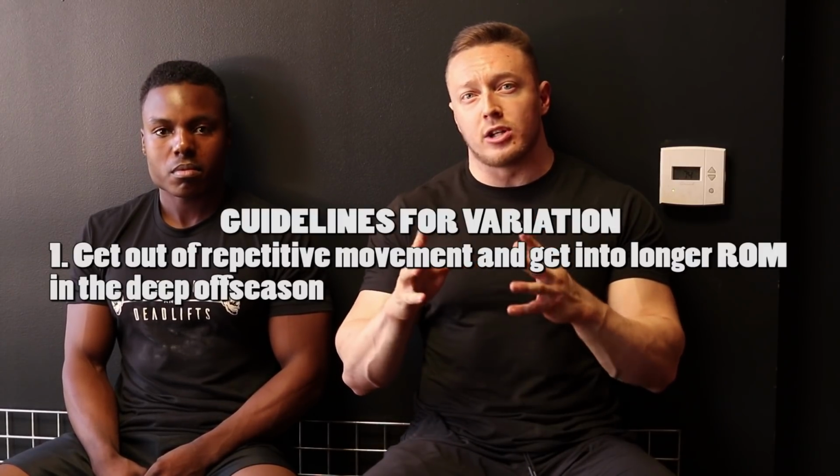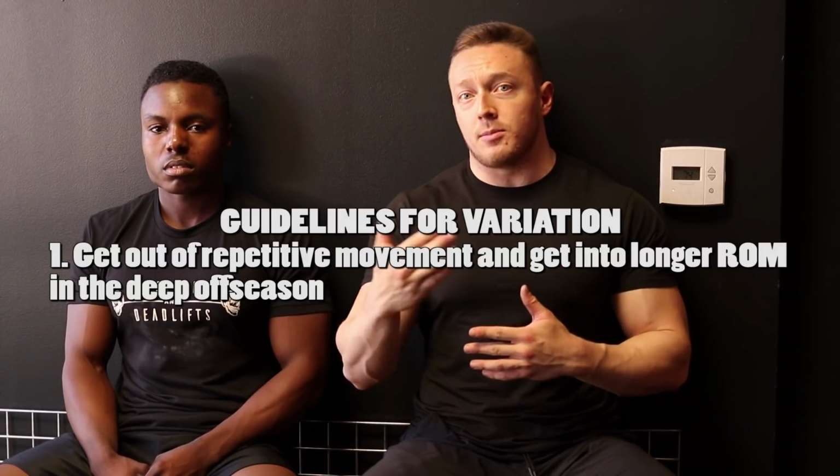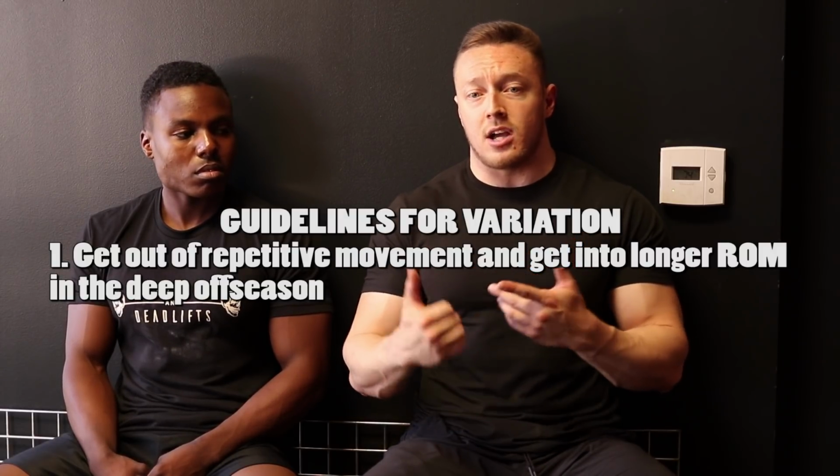I think the first one's always going to be get out of repetitive movement and get into longer ranges of motion, because I look at those things as hand in hand. I've talked about this on the volume video before, but deep in the off season, I like longer ranges of motion and just building more muscle. Even if you aren't weak in a close grip bench, it's a way to overload with more volume, more time under tension, and more total workload, building some muscle to support your system when you get back to that comp specific stuff. I like getting a lot of longer range of motion, like a Larsen press or something like that, instead of getting into your usual arch. So that's going to be the first rule.